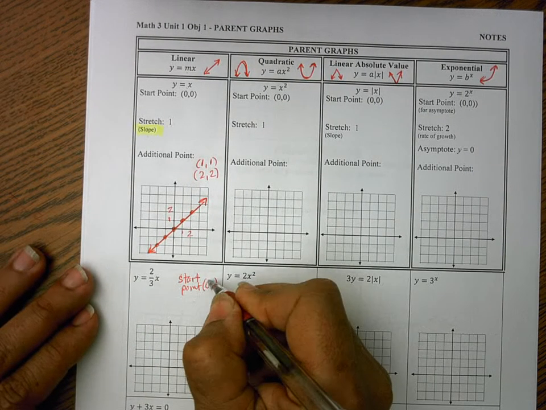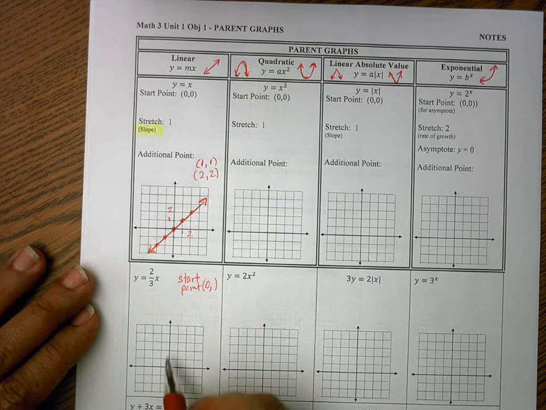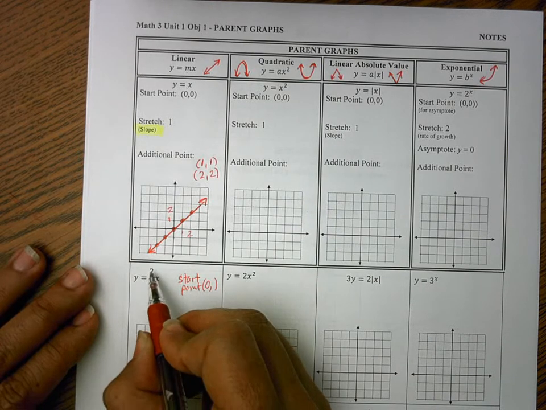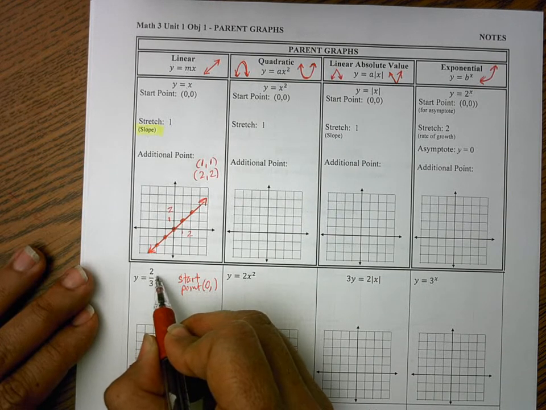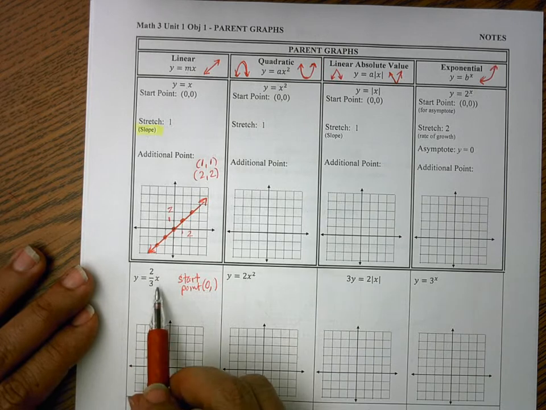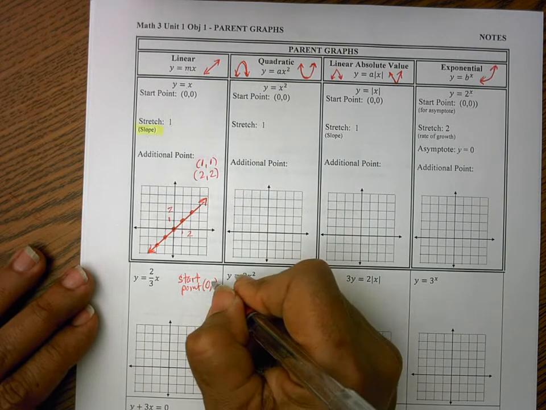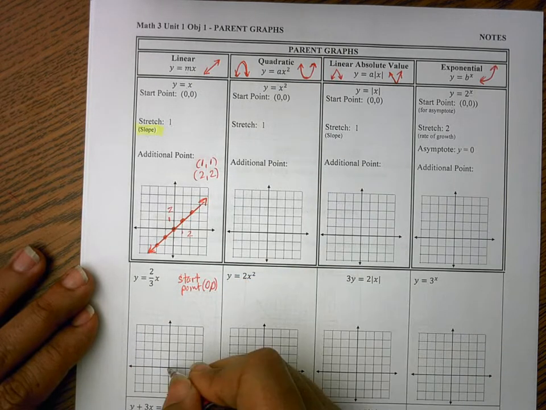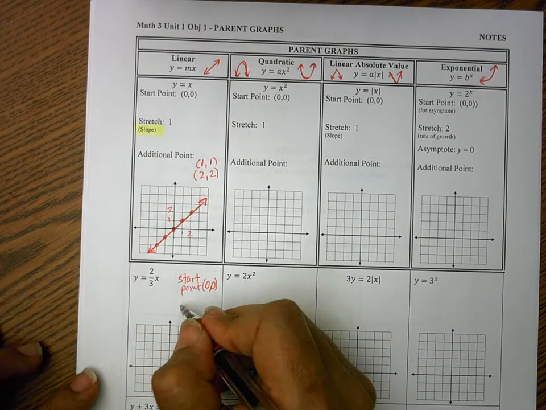I believe if we pick 0 for x and plug it in here, it would be 2/3 times 0. Well, anything times 0 is 0. So we would get 0, 0, right? So that's my starting point. We can count the slope. Let's write down the slope.